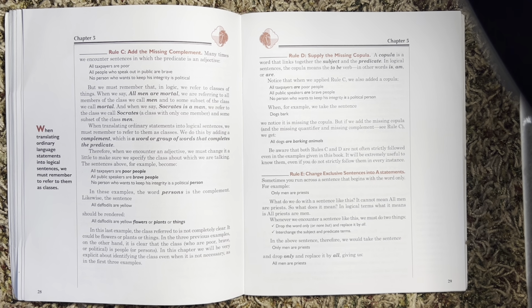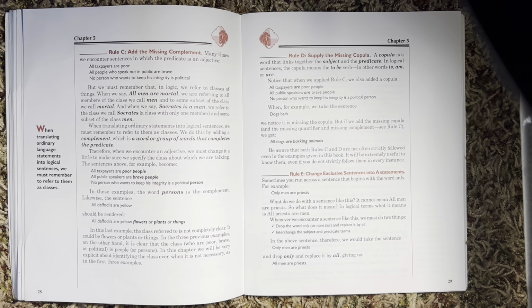When, for example, we take the sentence, dogs bark, we notice it is missing the copula. But if we add the missing copula and the missing quantifier and missing complement, see Rule C, we get all dogs are barking animals. Be aware that both Rules C and D are not often strictly followed, even in the examples given in this book. It will be extremely useful to know them, even if you do not strictly follow them in every instance.